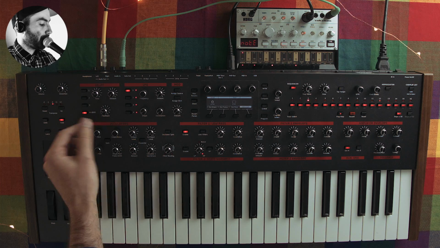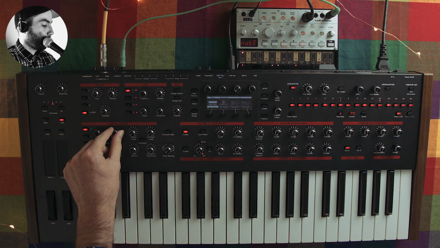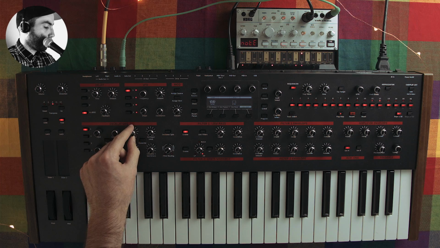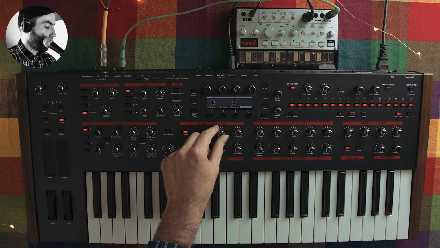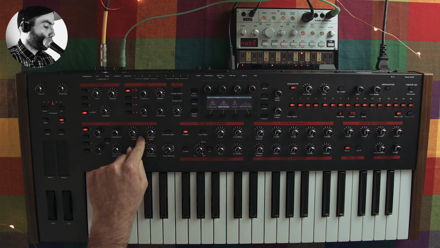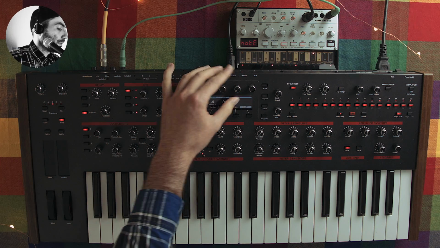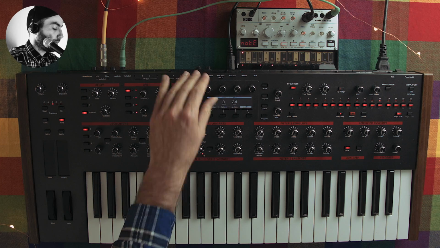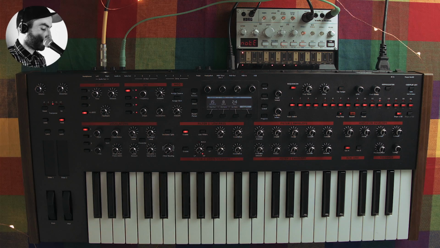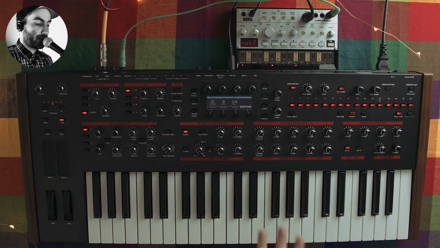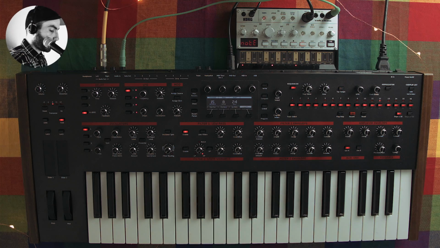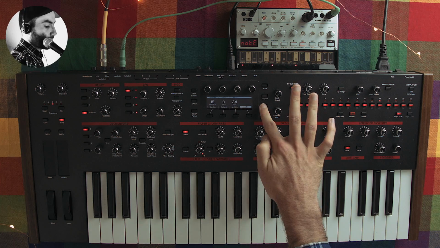Let's add some noise via the oscillator 1. That's using the internal sequencer as a modulation source. Let's reinitialize the patch.